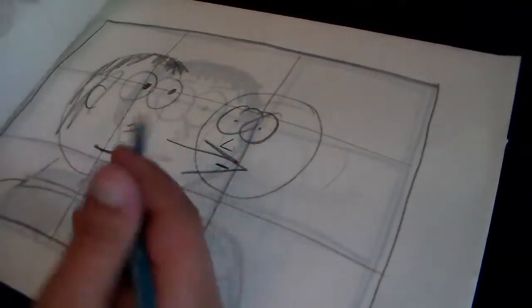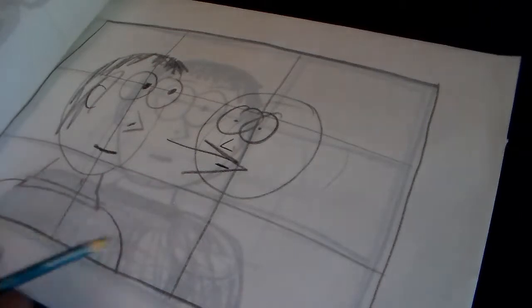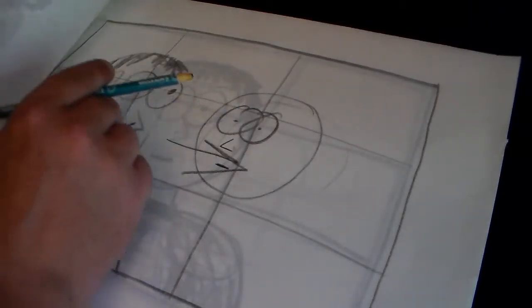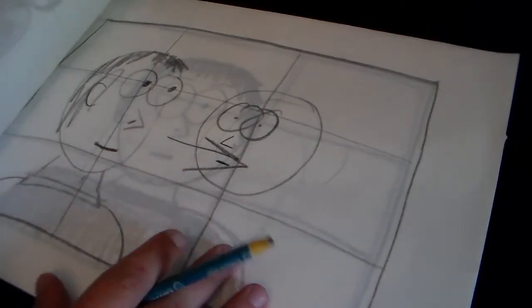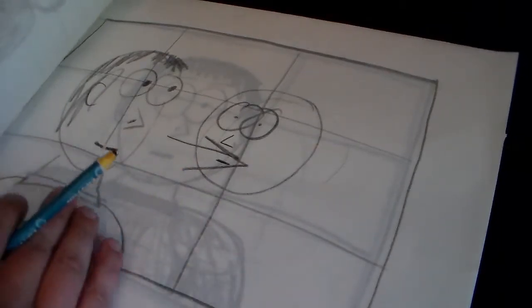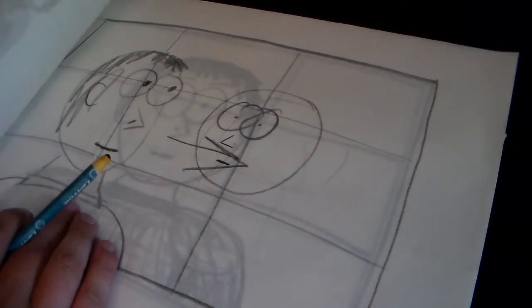And you want them looking this way. If you film it and you were to go on the other side of this person and shoot that, you would have a jump cut, and you do not want jump cuts. They do not look right. They're unnatural to the flow.